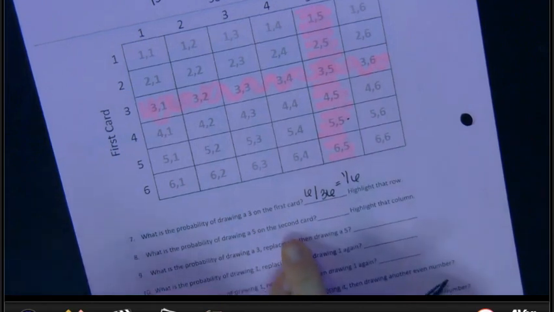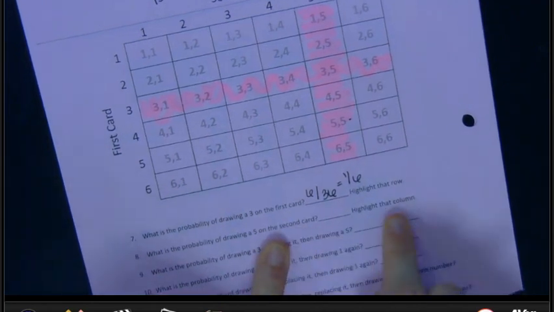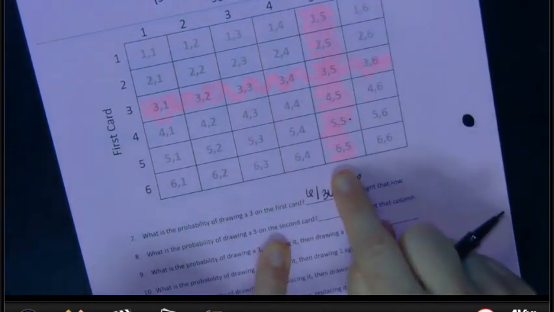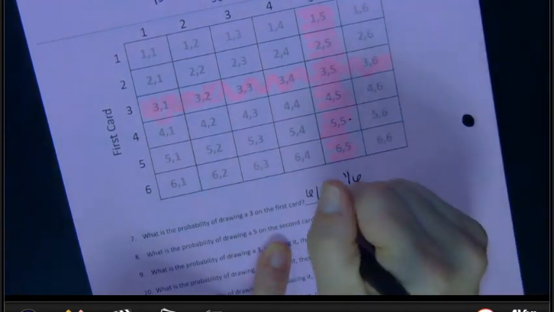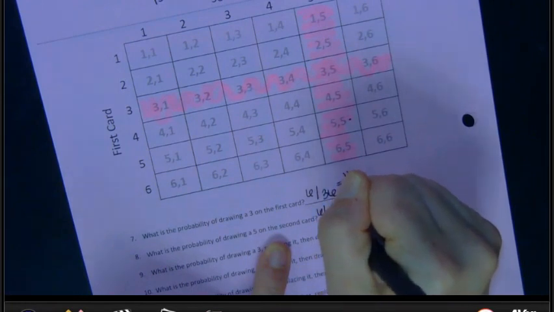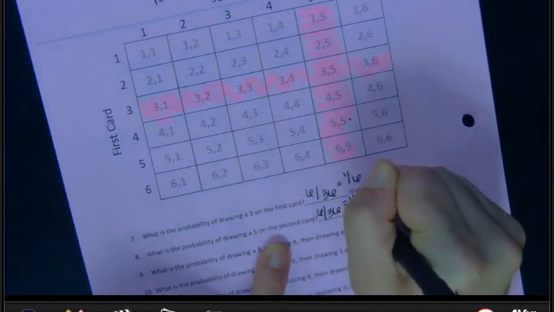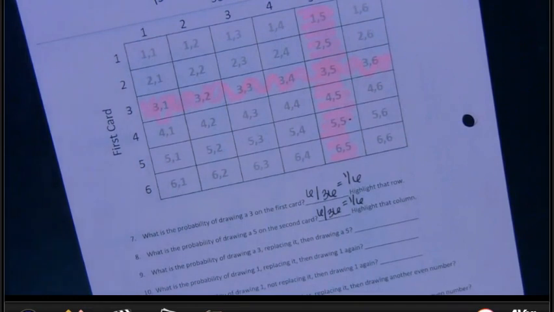All right. What is the probability of drawing a 5 on the second card? So I'm just asking for 5 on the second. So I have 1, 2, 3, 4, 5, 6. We'll have a 6 out of 36 chance of getting a 5, which can reduce down to 1 out of 6.